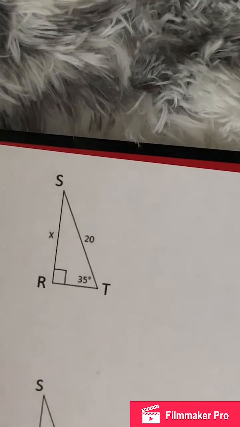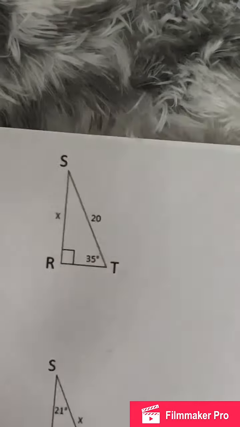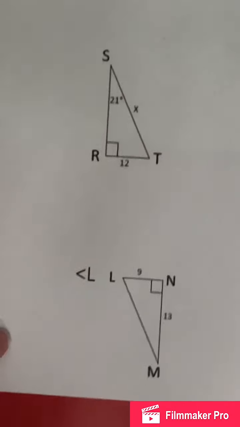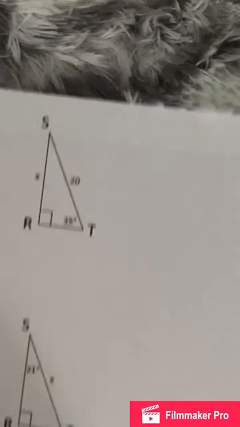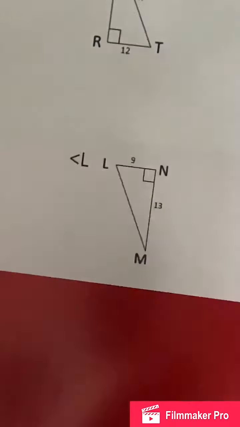There are basically three different types of problems. There's the types where you're finding the sides and you multiply. There's the types where you find the side and you're dividing. And then there's the type where you're finding an angle. So I'm going to start with the ones where you're finding an angle.